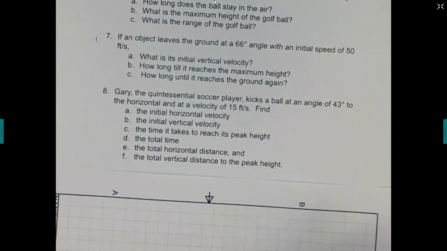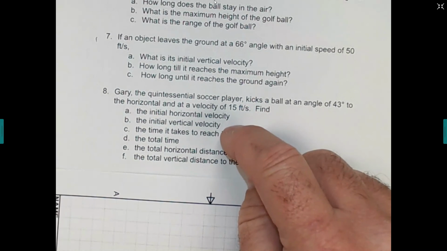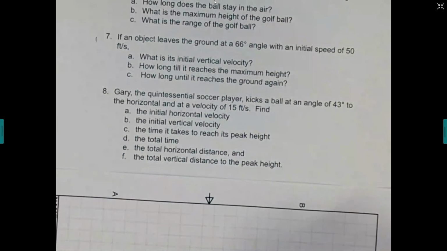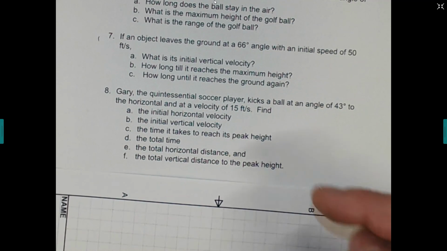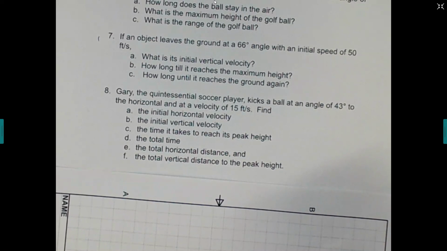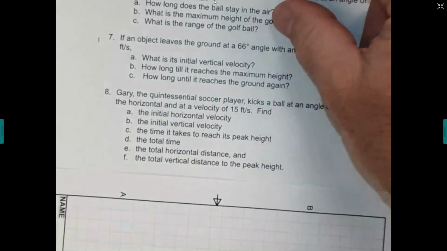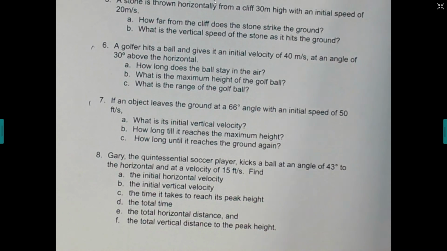How about Gary? Gary, the quintessential soccer player, kicks the ball at an angle of 43 degrees to the horizontal and a velocity of 15 feet per second. Find the initial horizontal and vertical. Okay, that's just horizontal is the cosine and vertical is the sine. Time it takes, again, we're doing the same thing we just did. Total time, again, we just double it. Total distance, Vx, we already have Vx, we just solve for the total time, so just multiply there. And then the total vertical distance to the peak height, again, we're just looking for delta y. So both of these two are what we just did, basically, in number 6. So 6, 7, and 8 are all very similar. So look at what I did for 6, plus I've given you the answers on Schoology, so you can go look there as well.